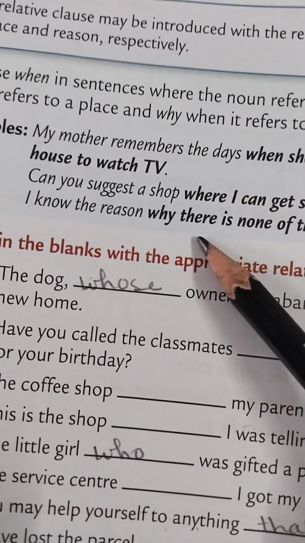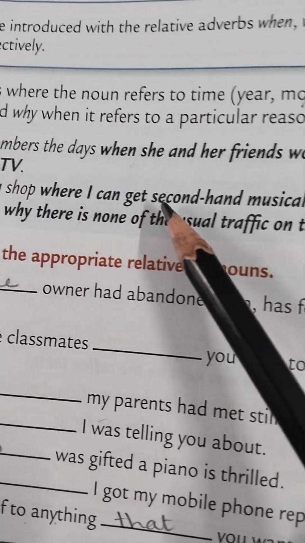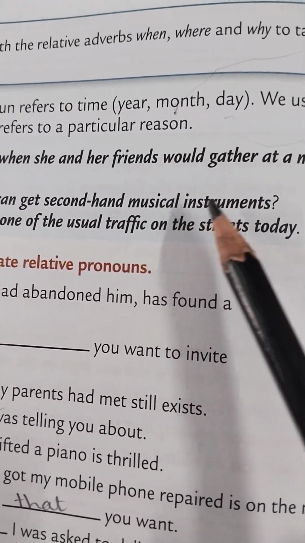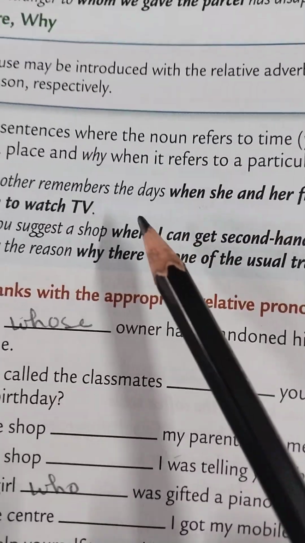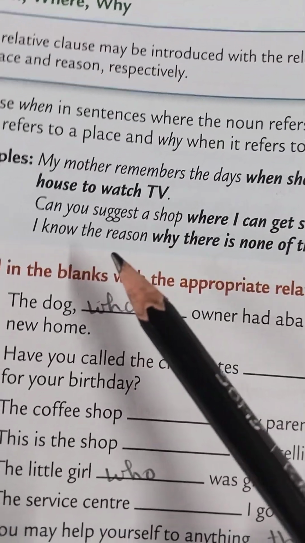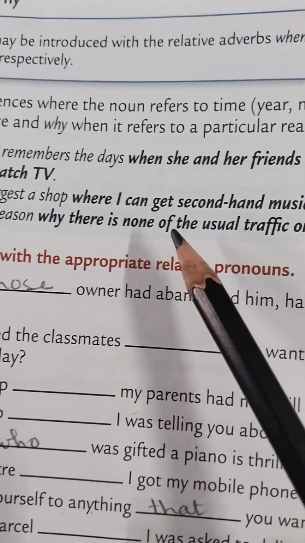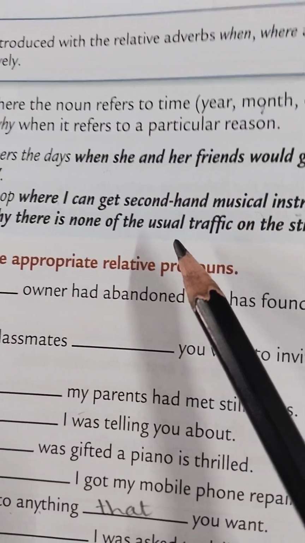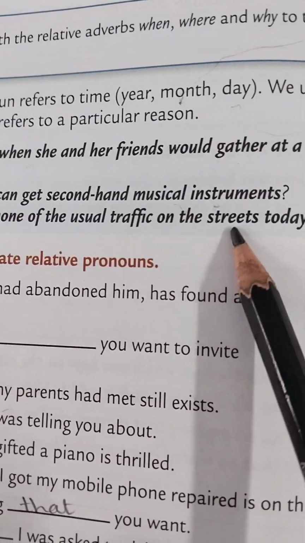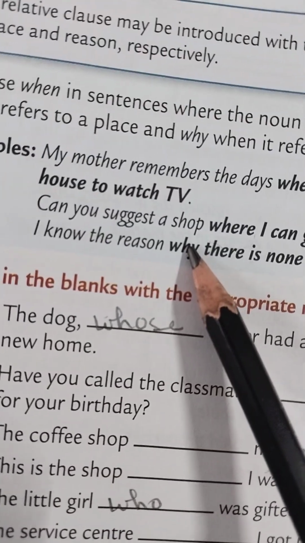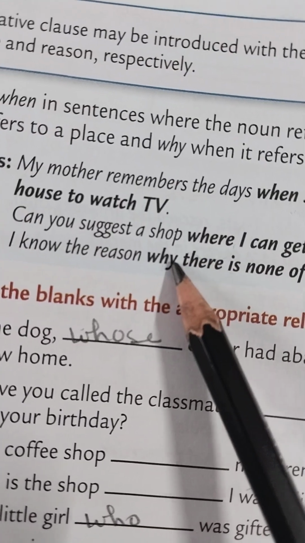Now, can you suggest a shop where I can get second hand musical instruments? In this sentence we have used where for place. And I know the reason why there is none of the usual traffic on the streets today. So here we have used why to refer to a particular reason.